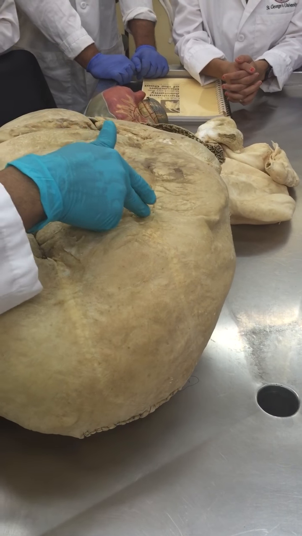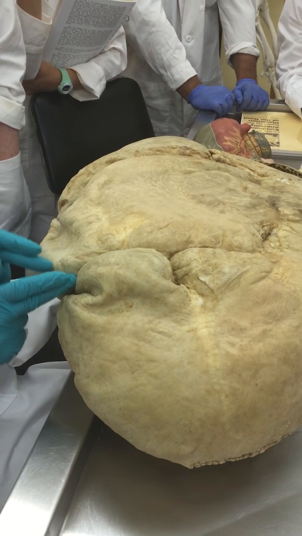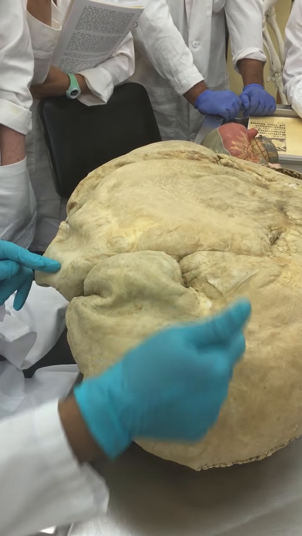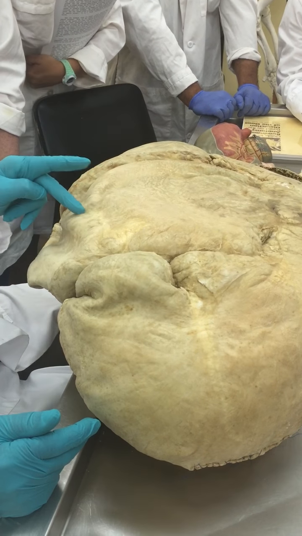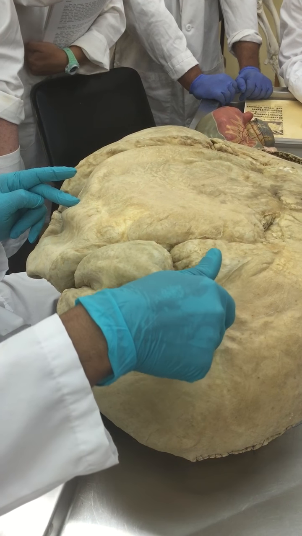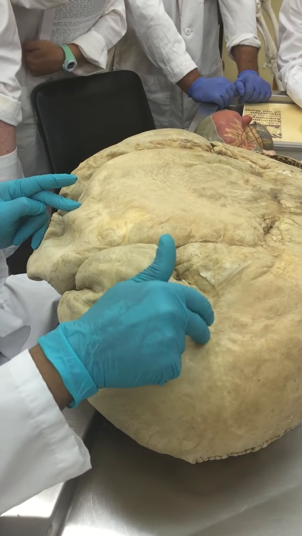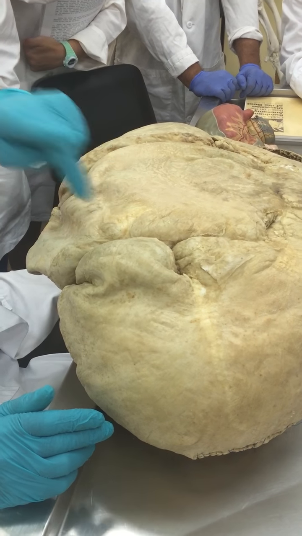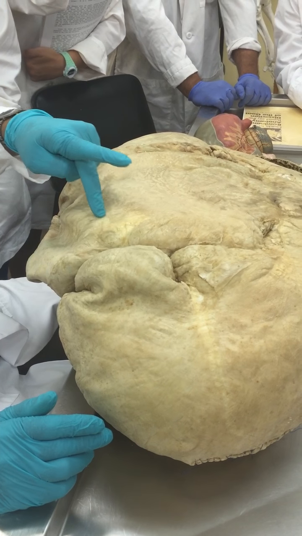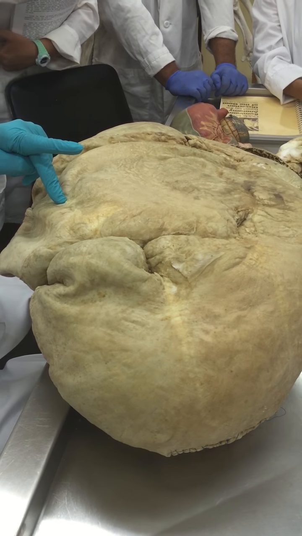Caudal to the left accessory groove, you have two grooves arising from the left longitudinal groove. One is dorsal, the other is ventral. The dorsal one is known as the left dorsal coronary groove, and the ventral one is known as the left ventral coronary groove. Is that all right?